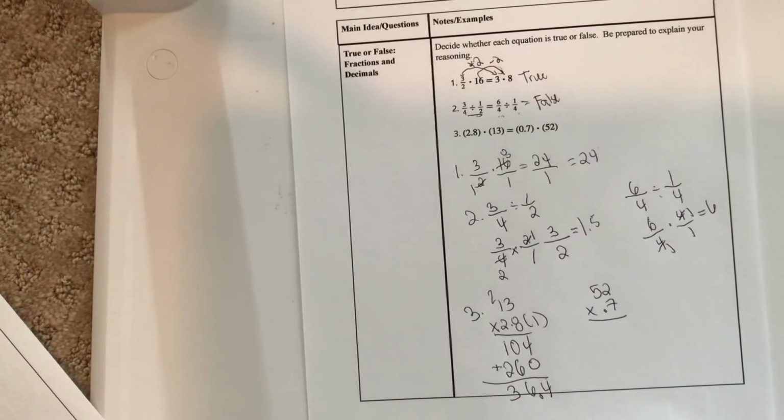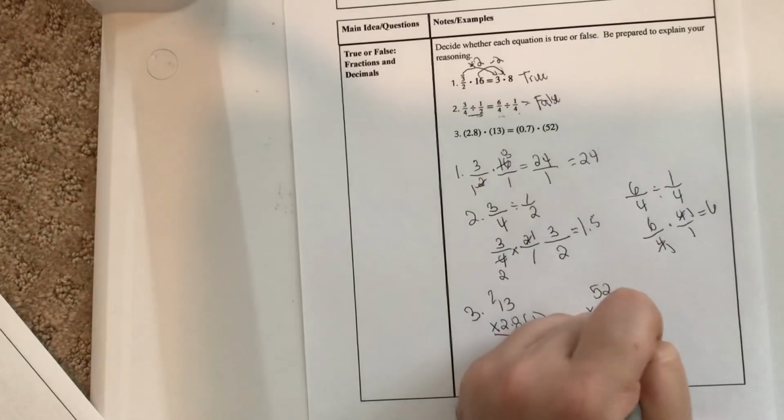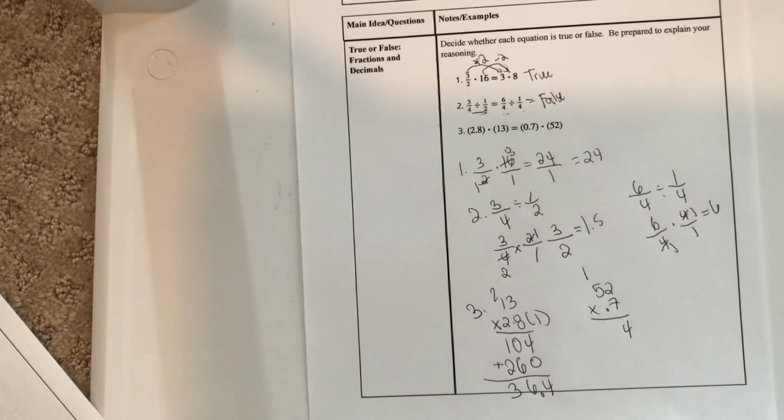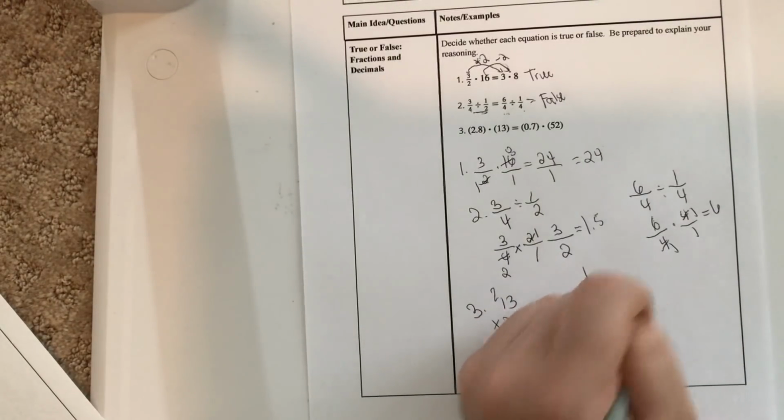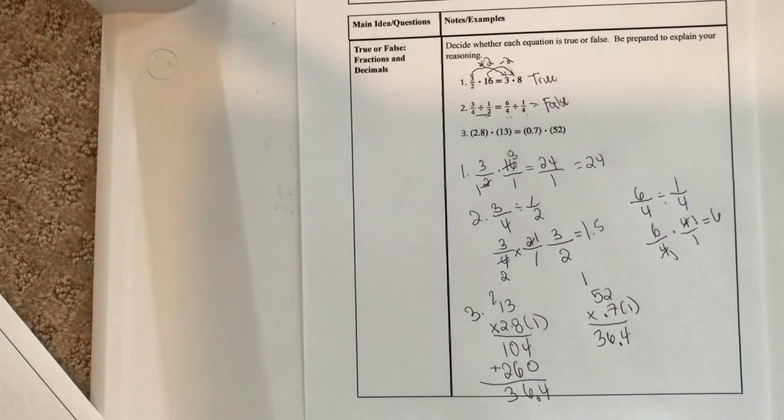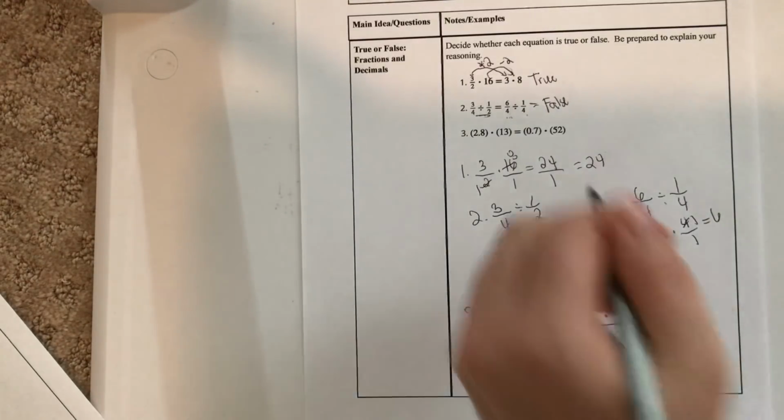So 7 times 4 is 14. 7 times 5 is 35, plus 1 is 36. And again, I have a number in the 10th place, so I should put a decimal in the 10th place. So 36 4/10 is the same, so this is true.